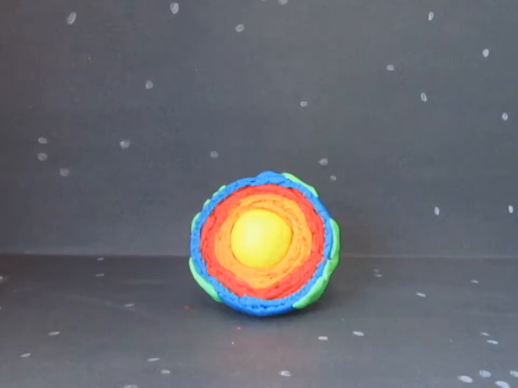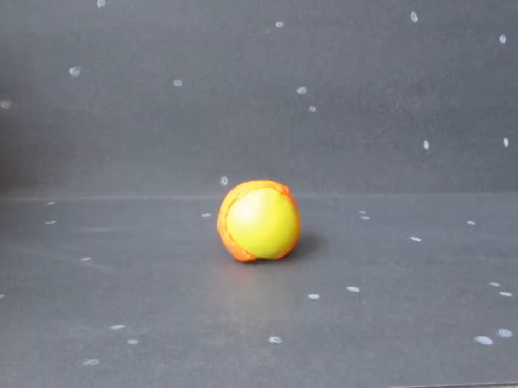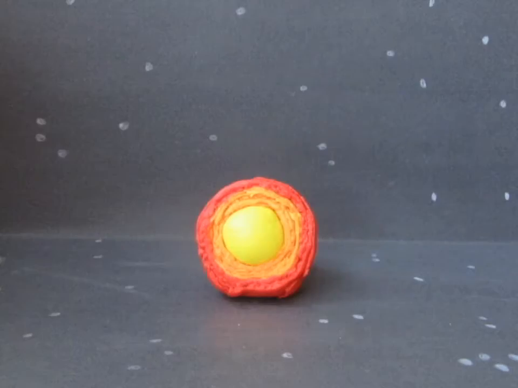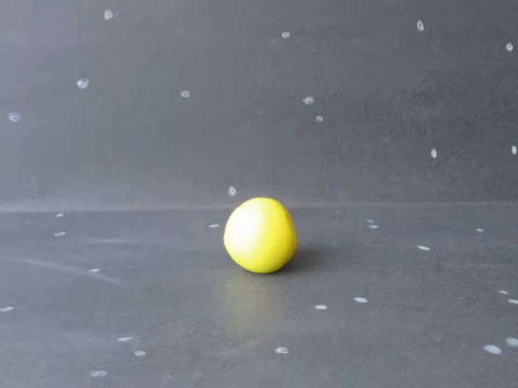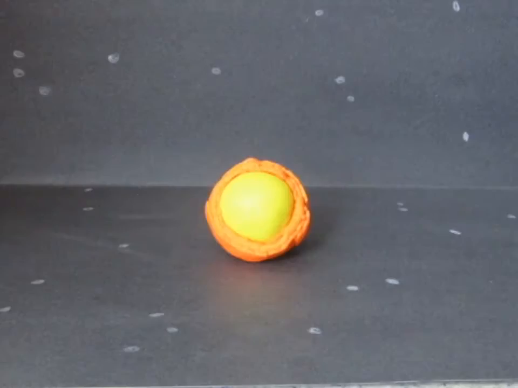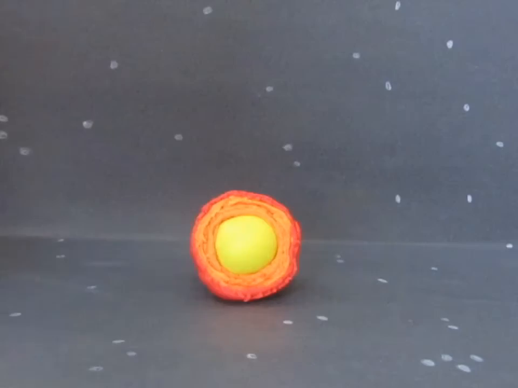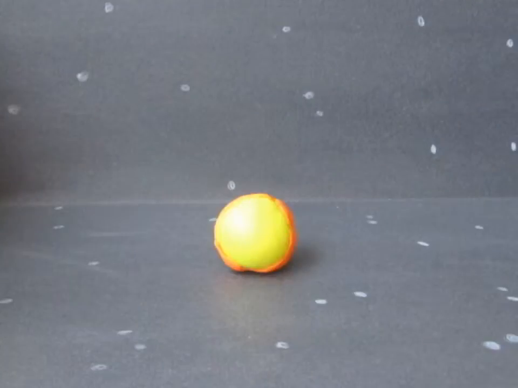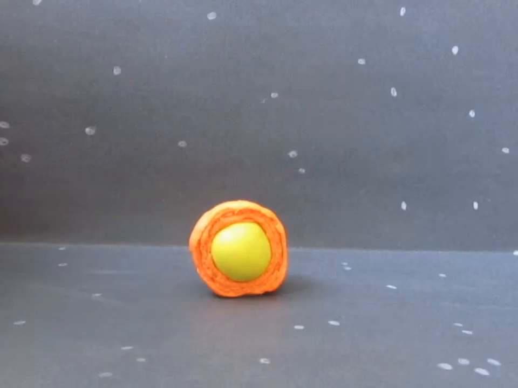The boundary separating the crust from the mantle is called the Moho. On the outside of Earth is a thin layer of solid rock called the crust. Earth's crust extends under the ocean, the oceanic crust, as well as the continents, the continental crust. The depth of the crust varies from less than 5 kilometers to over 50 kilometers thick.